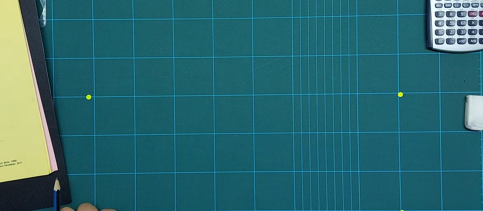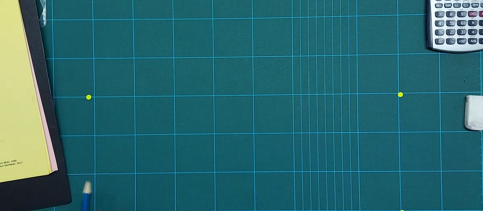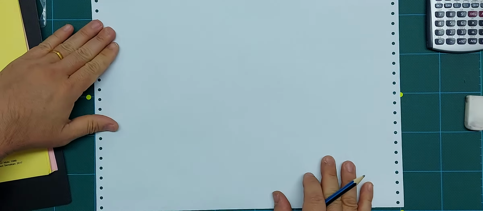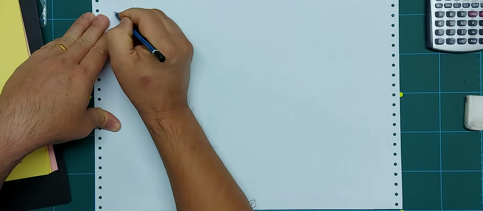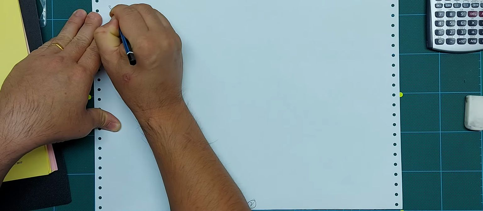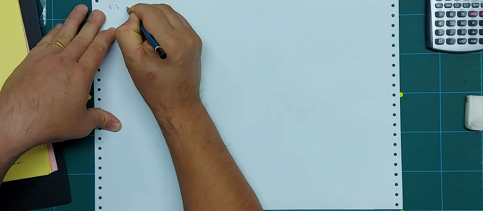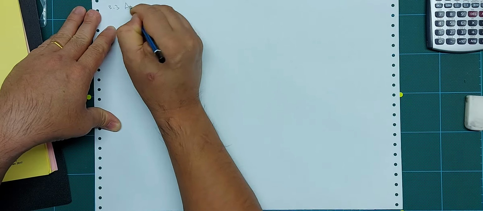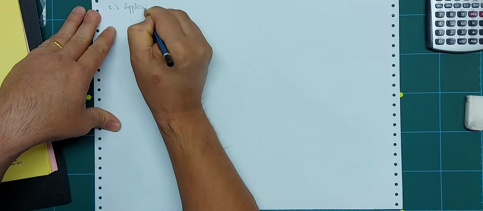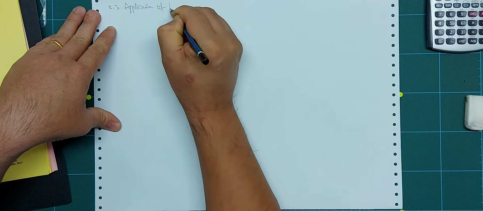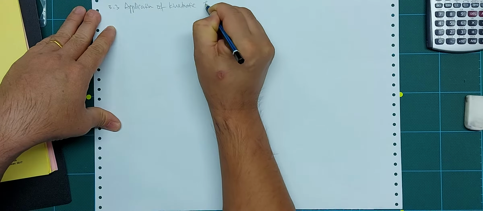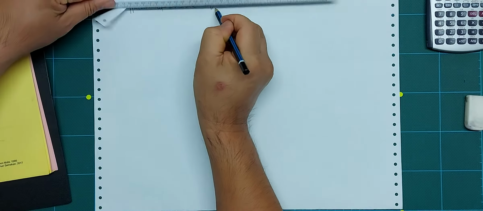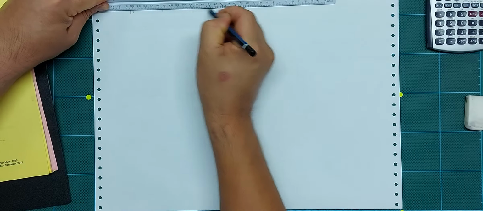Come to page number 3, that is 3.3, application of the kinematic equations.